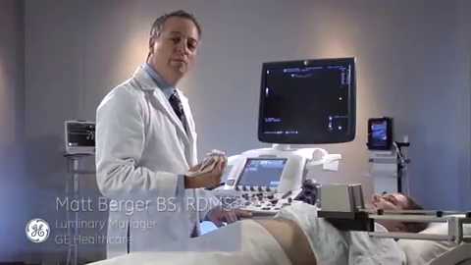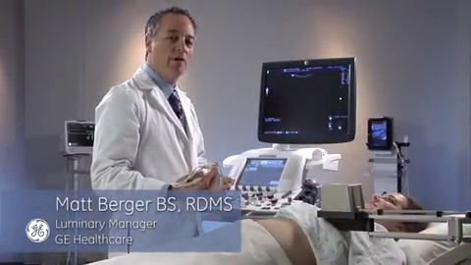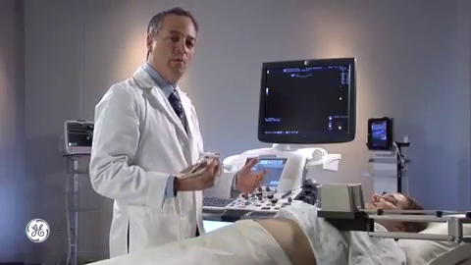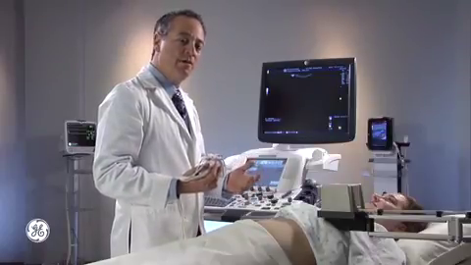Volume navigation gives me the ability to scan live with a previously acquired ultrasound volume. Maybe there's a specific area of interest that I'm trying to track over time, and I want to see within ultrasound, has anything changed? I'll walk you through the steps on how to do that.